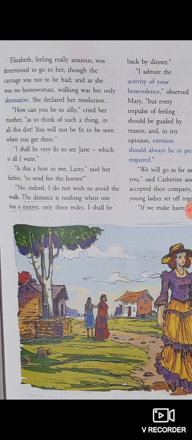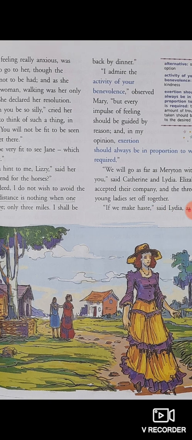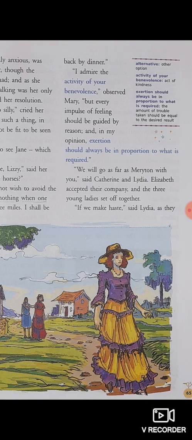Is this a hint to me, Lizzy? Said her father, to send for the horses? No, indeed. I do not wish to avoid the walk. The distance is nothing when one has a motive. Only 3 miles. I will be back by dinner. I admire the activity of your benevolence, observed Mary, but every impulse of feeling should be guided by reason, and in my opinion, exertion should always be in proportion to what is required.